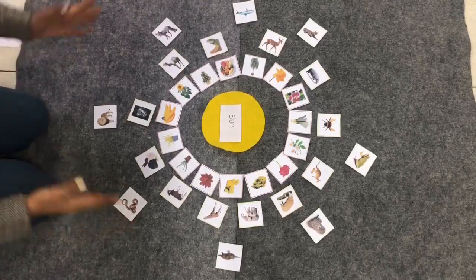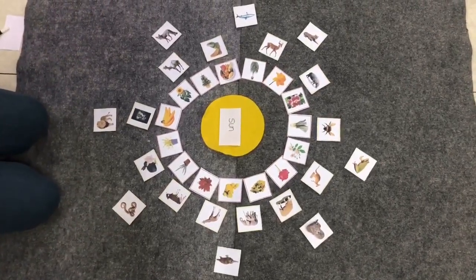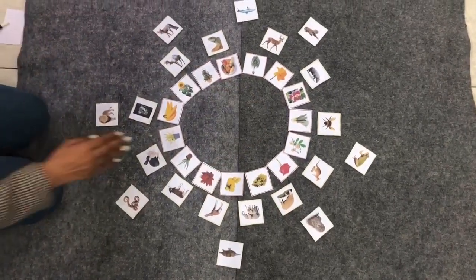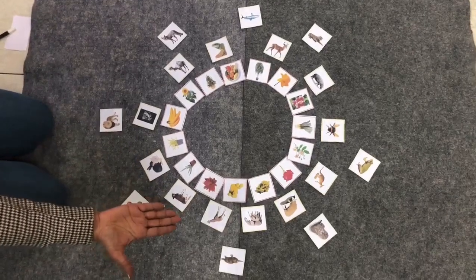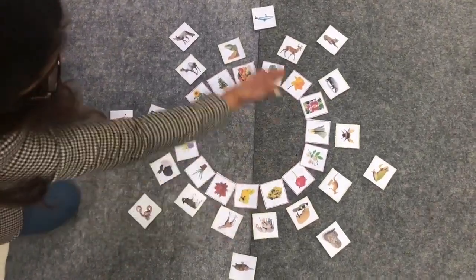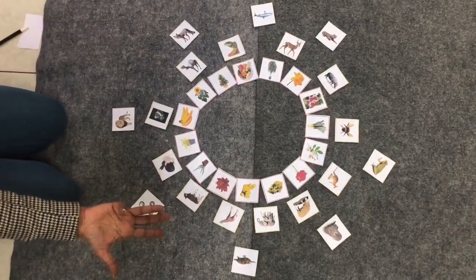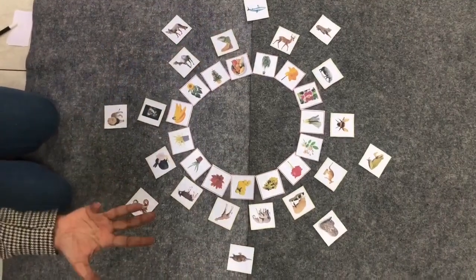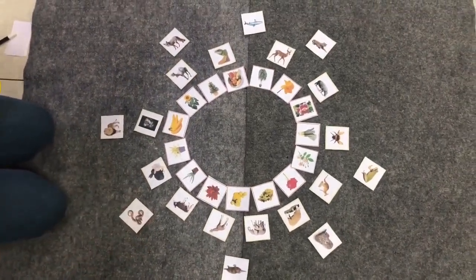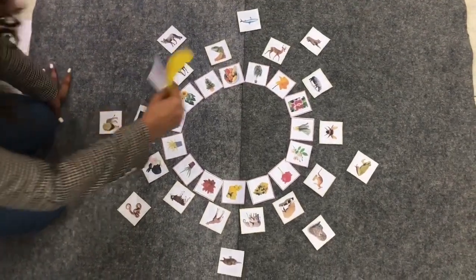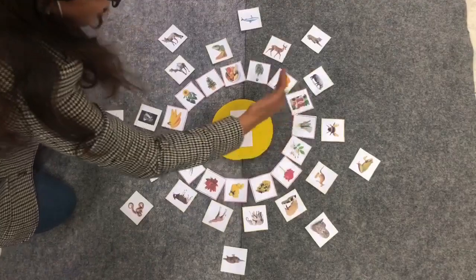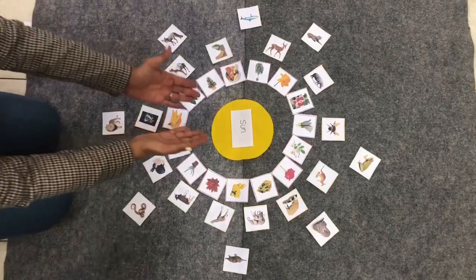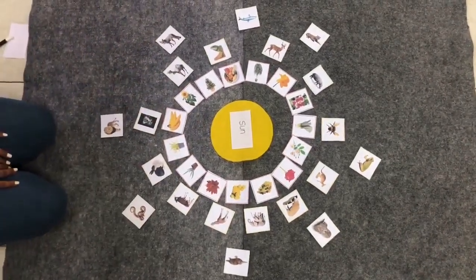And do you think the carnivores also need the sun? Yes. Why? Because if there's no sun, there are no plants. If there are no plants, then the herbivores have nothing to eat and they can't be alive. And if there are no herbivores, there cannot be any carnivores because they will also not have anything to eat. So that's why everything, plants, herbivores, carnivores, they all need the sun to be alive.